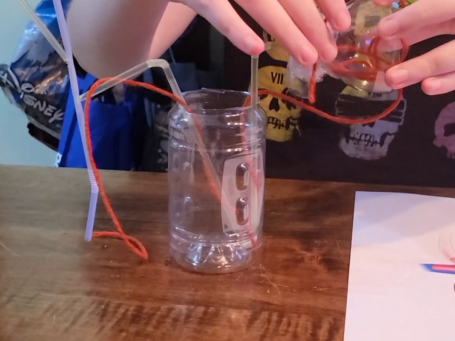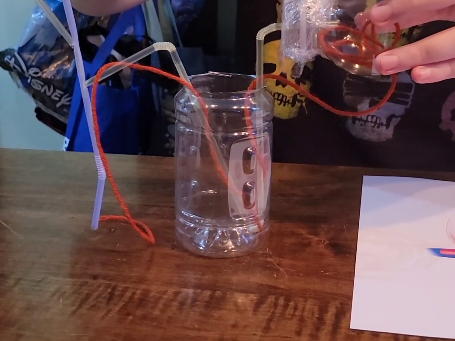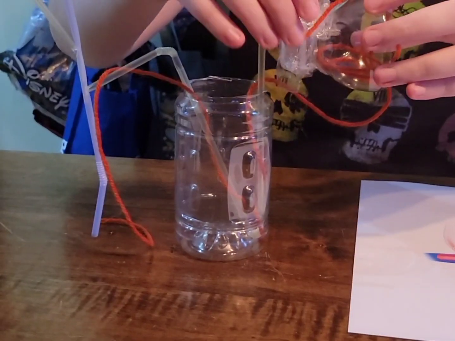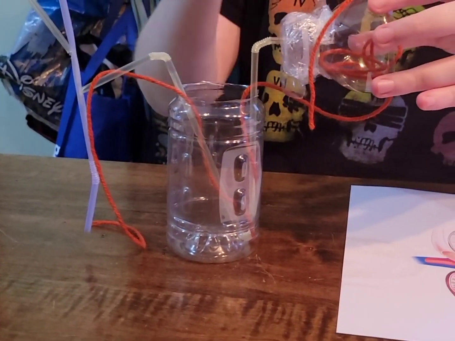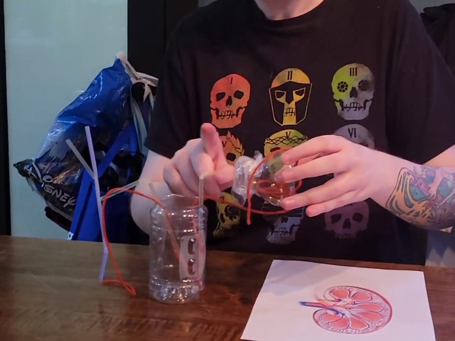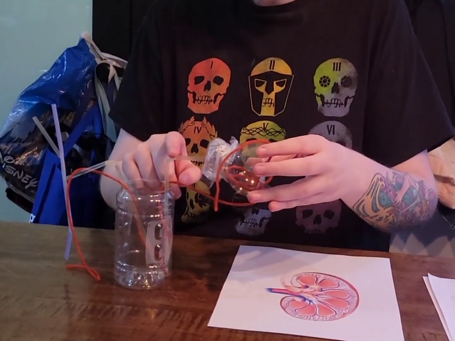Now, because the blood coming in is very high pressure, because it's an artery, it gets squished, and that squeezes out the filtrate and the waste. That waste comes up into the proximal convoluted tubule.